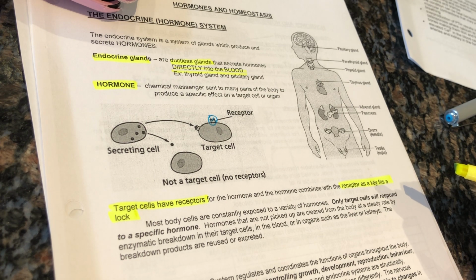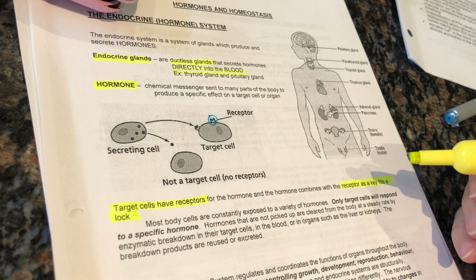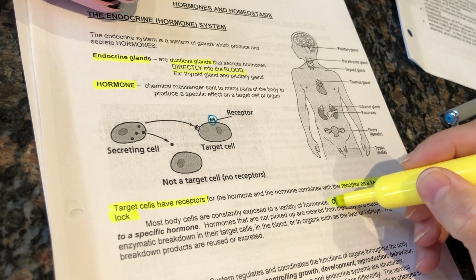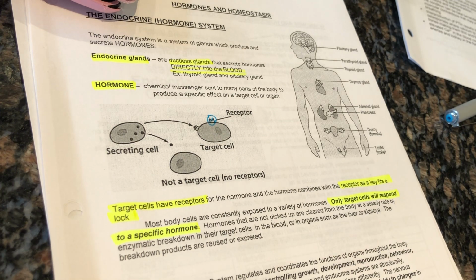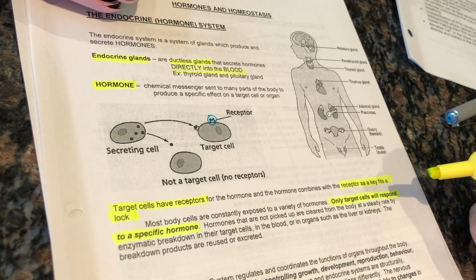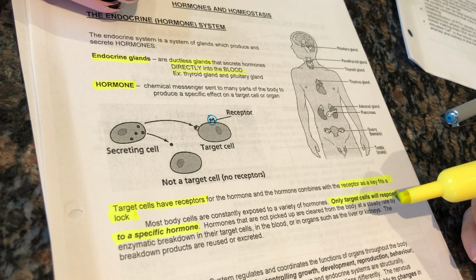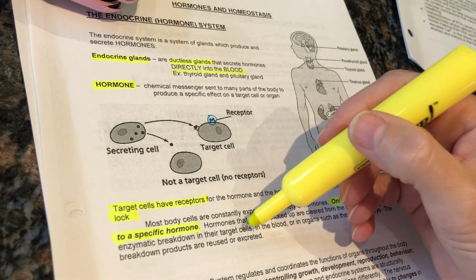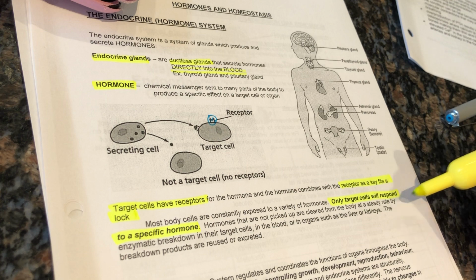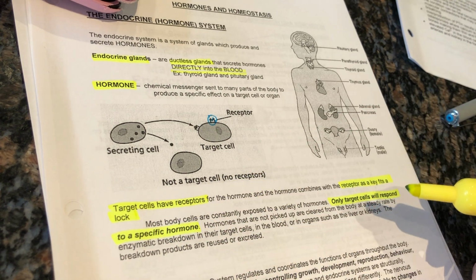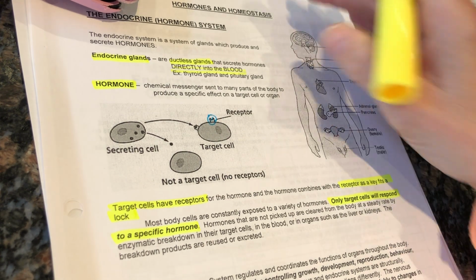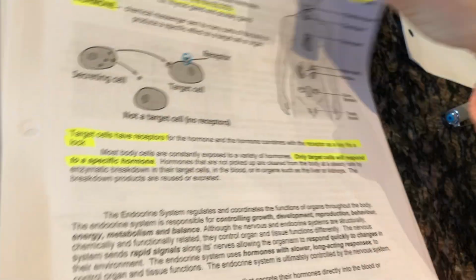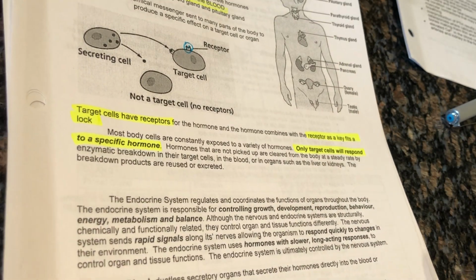Most body cells are constantly exposed to a variety of hormones. Only target cells will respond to a specific hormone, okay? So only if you have that receptor will you respond to that hormone, and that makes you a target cell. All right, something interesting, if hormones are not used, they are recycled. So hormones that are not picked up are cleared from the body at a steady rate by enzymatic breakdown. So we've got enzymes to destroy hormones that are not being used and are not being received by their target cells. Okay, so you're not going to be overrun by hormones all the time. Even if it's adrenaline, for instance, that'll eventually get picked up.